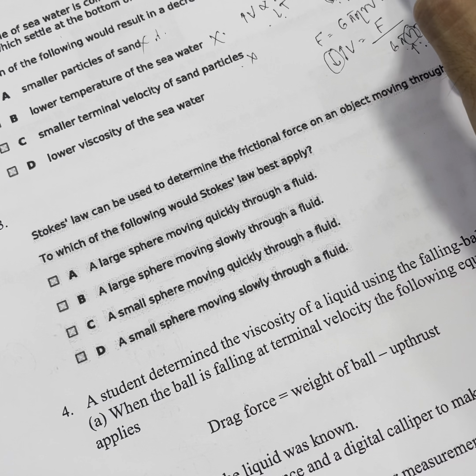The third option, a small sphere moving quickly through the fluid. Here the sphere is small, but it is moving quickly. So in that case also, the flow will not be laminar and we cannot use Stokes law. In the fourth case, both of them are satisfying the condition for Stokes law. The sphere is small and it is moving slowly through a fluid.